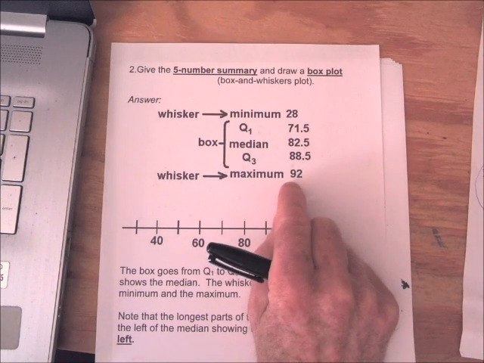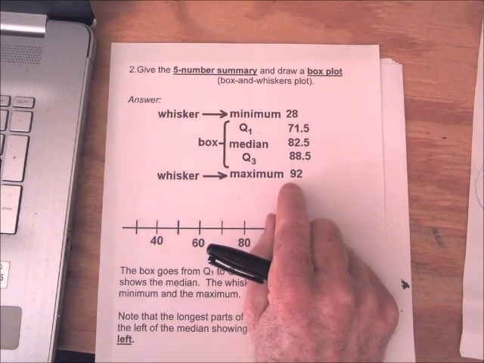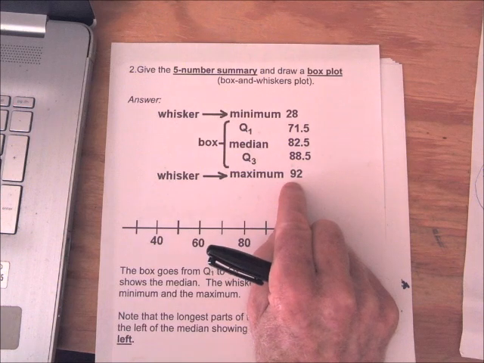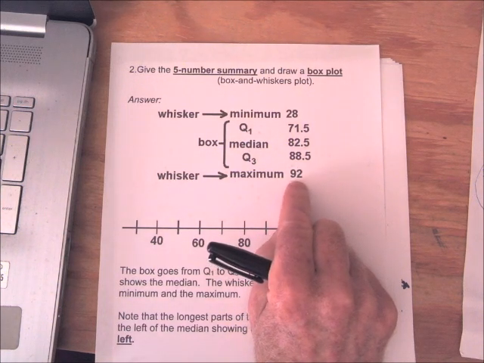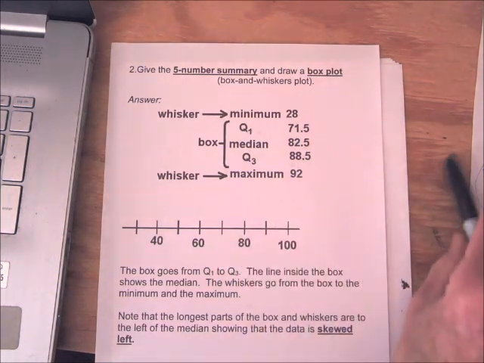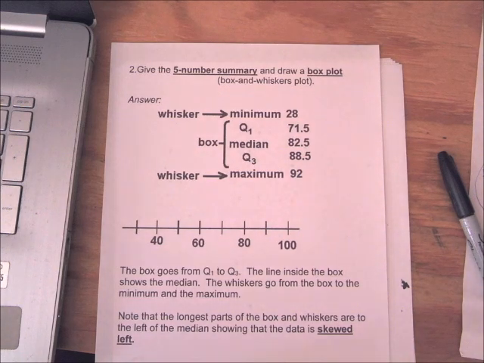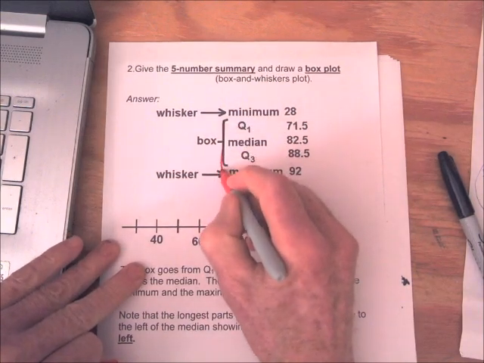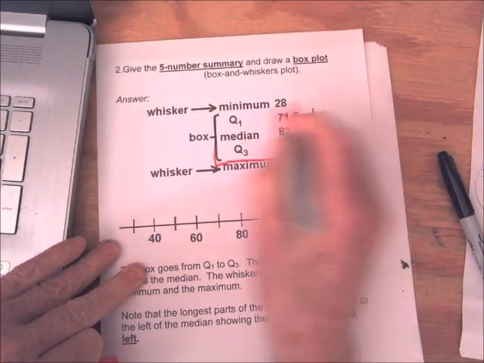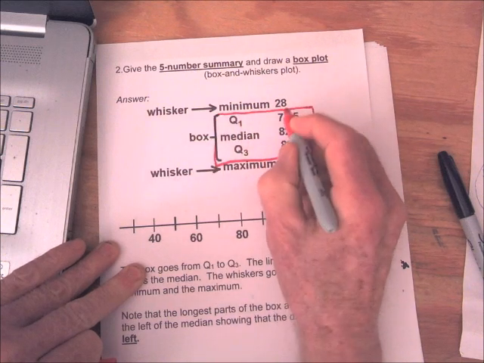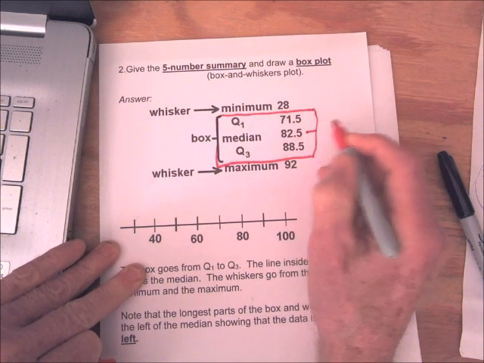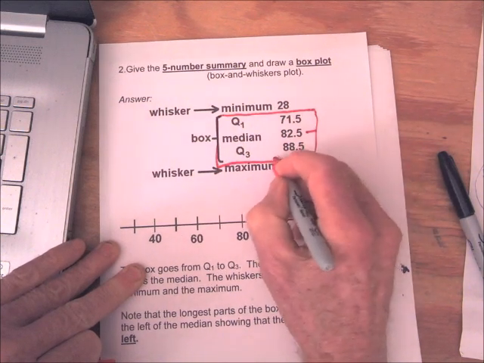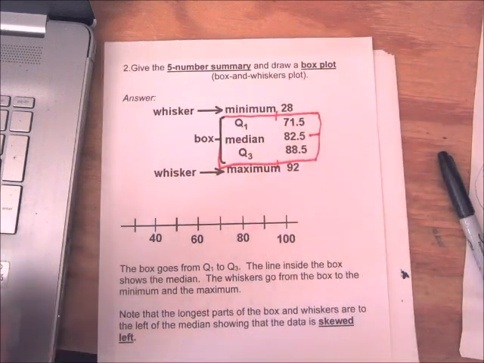Maximum we can think of as the 4th quartile. That's the largest value in the data set, 92. So we want to make a box that goes from Q1 to Q3, and make a line inside the box for the median. Whiskers go out to the min and the max.